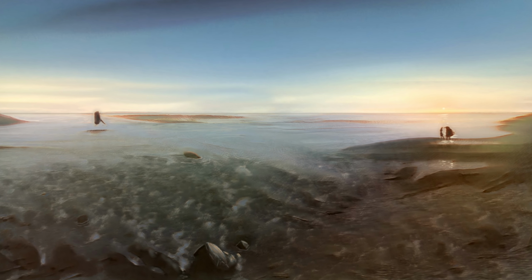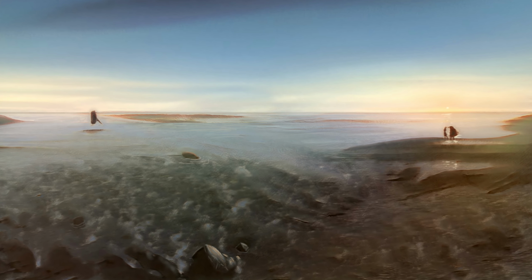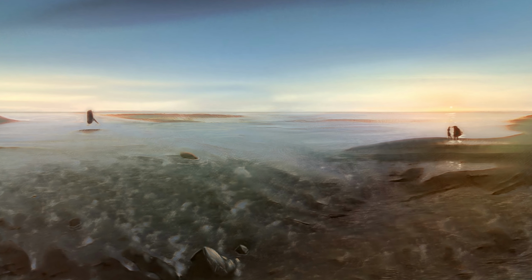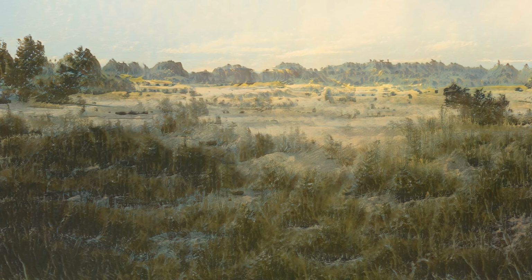It eliminates some of the frustrations of working from reference, like having to worry about copyright infringement, or just not being able to find the right image even though you have so many to choose from. You also don't have to travel to faraway places to photograph them, you can simply generate a scene.